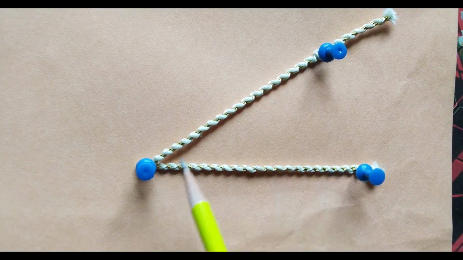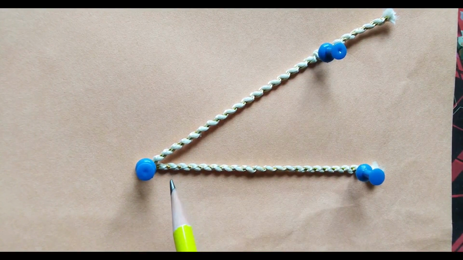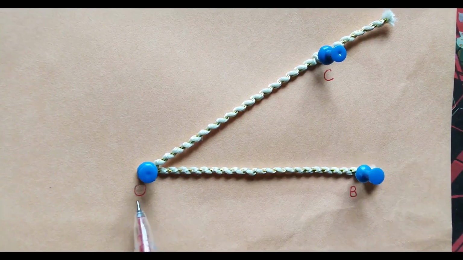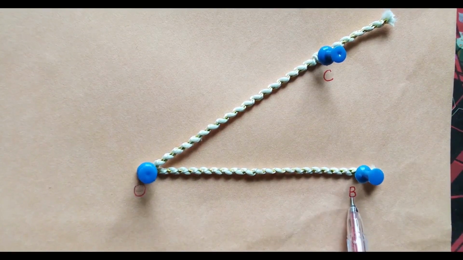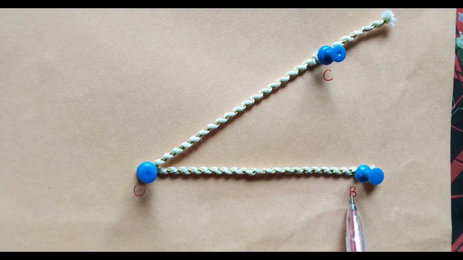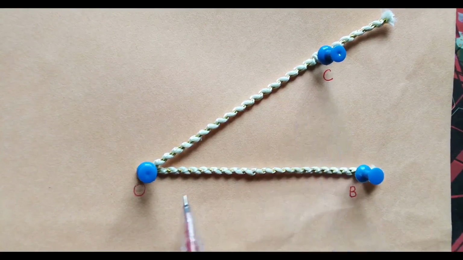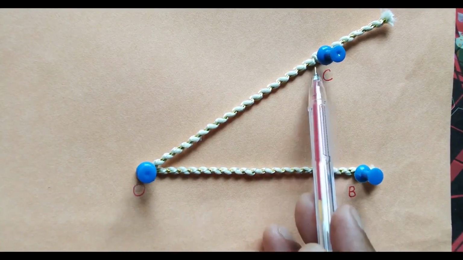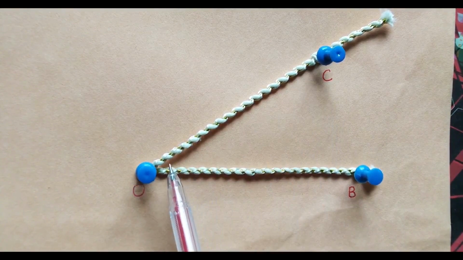Now these 2 rays are called the arms of the angle. Now let's name these points. This is point O, this is point B and C. So OB is one ray and OC is another ray which make the angle. Point O is the vertex of this angle.